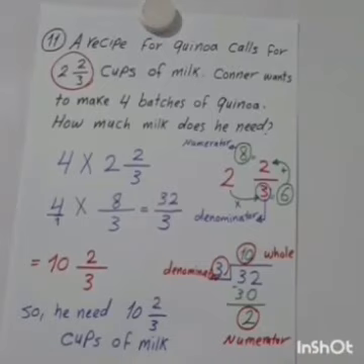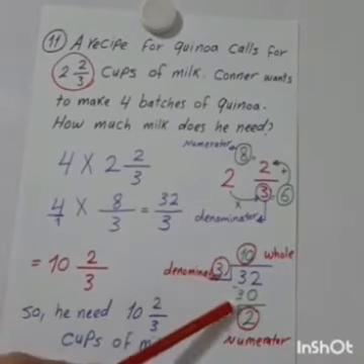So now 32 divided by 3, I will see 3, 6, 9, 12, 15, 18, 21, 24, 27, 30. So 3 times 10 equals 30. It's closer to 32 and smaller than it.